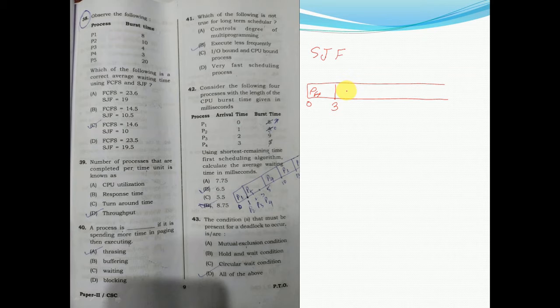It starts at 0 and its burst time is 3, so 0 plus 3 is 3. Then the next shortest job is P3 and its burst time is 4, so 3 plus 4 is 7. Next is P1, 7 plus 8 is 15.